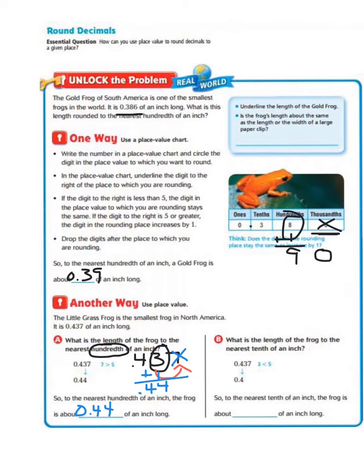So what is the length of the frog to the nearest 10th? Now we're rounding to the 10th. So we need to take our frog at 437 thousandths. We need to find the place value that we are rounding to, and we are rounding to the 10th. So in order to round to the 10th, we need to take a look to the right of our neighbor. Remember, 5 or more, raise the score. 4 or less, let it rest. And since we see that 3 is less than 5, we are letting our 4 rest. So to the nearest tenth of an inch, the frog is about 4/10 of an inch long.